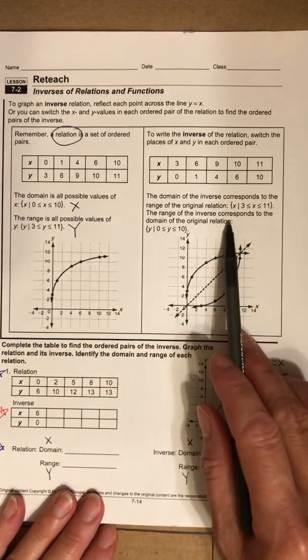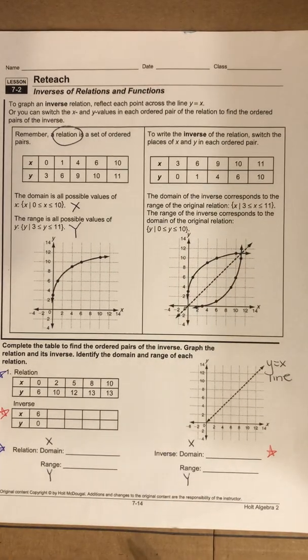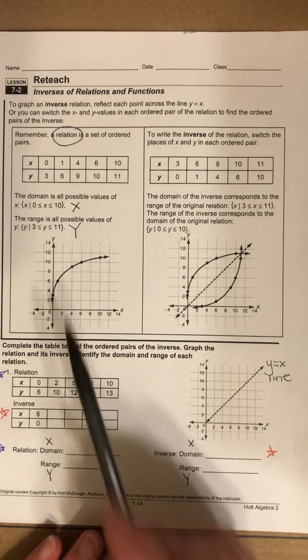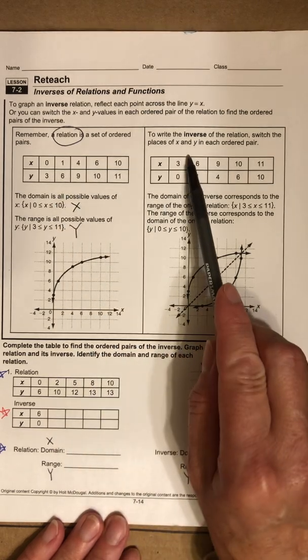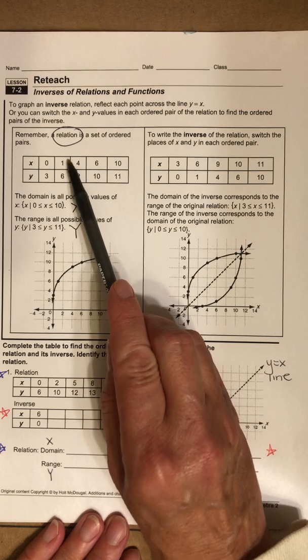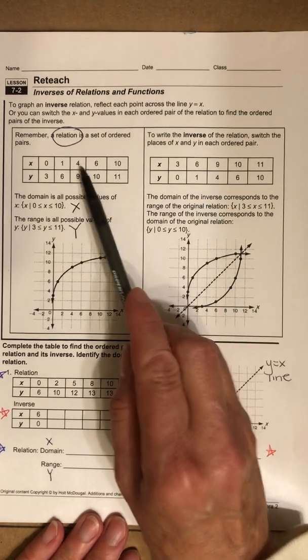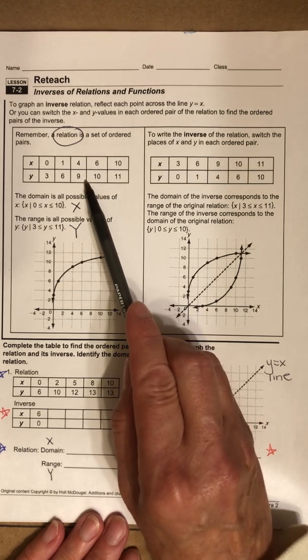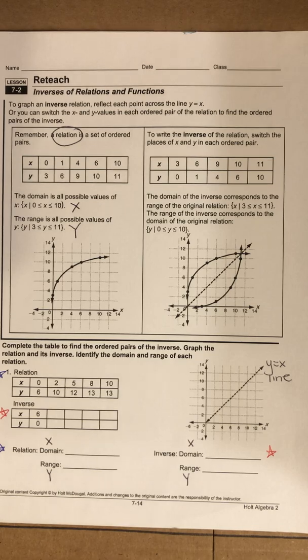Now let's look to the right here. To write the inverse of a relation, you simply switch the x and the y. So isn't that super easy and nice? We had the point on the left, 0, 3, and now we have the point 3, 0. We had the point 1, 6, and now we have the point 6, 1. Again, we had 4, 9, and now 9, 4. So isn't that kind of nice and easy, which is great.